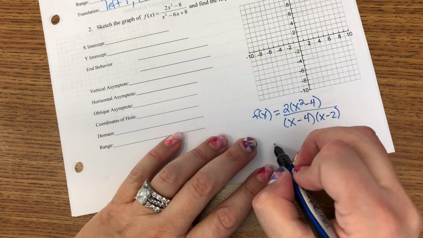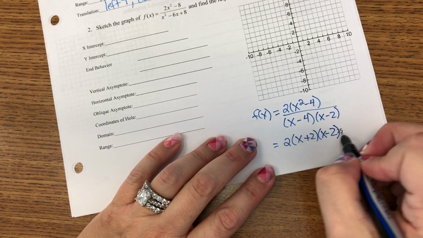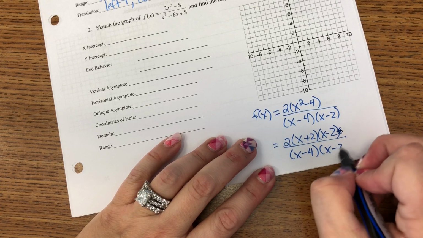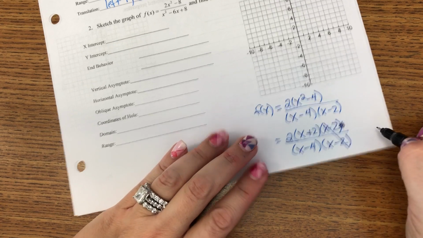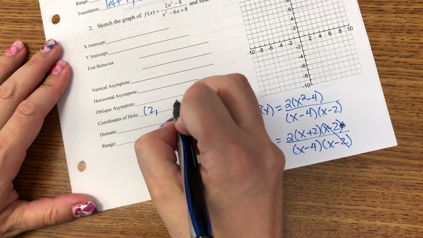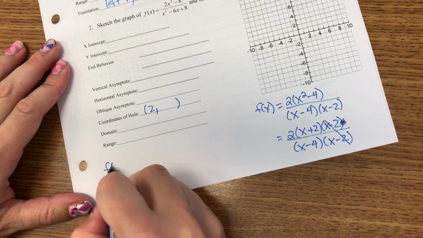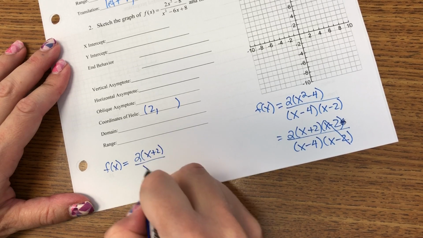This numerator can factor again. It's the difference of 2 squares. Oh, a factor cancels. So there's a hole at 2 something. Our simplified function is 2 times x plus 2 over x minus 4.